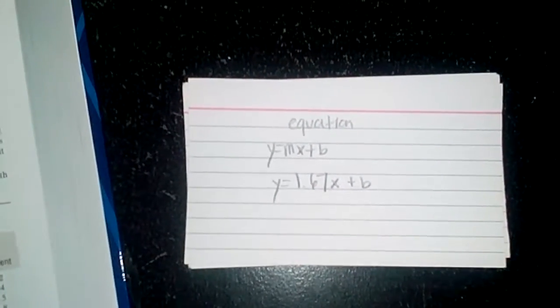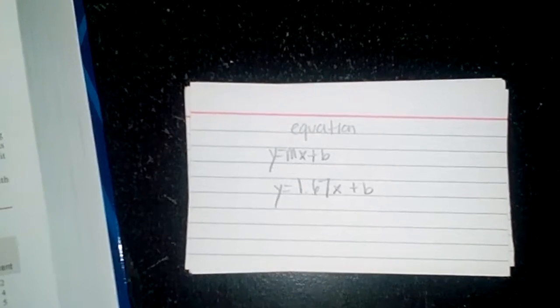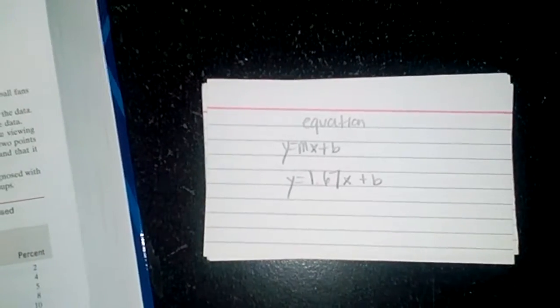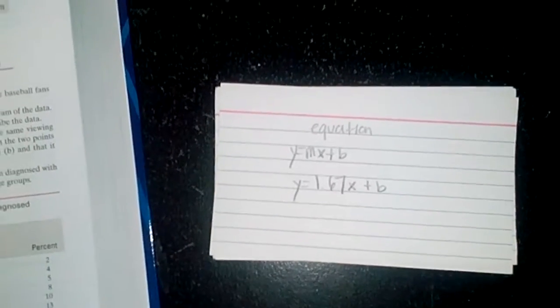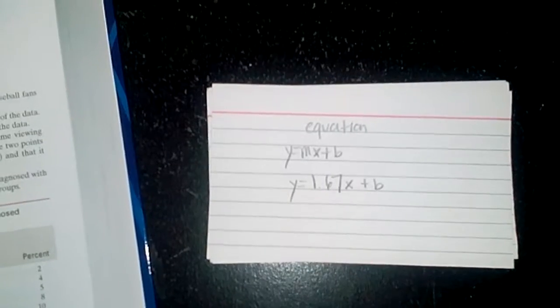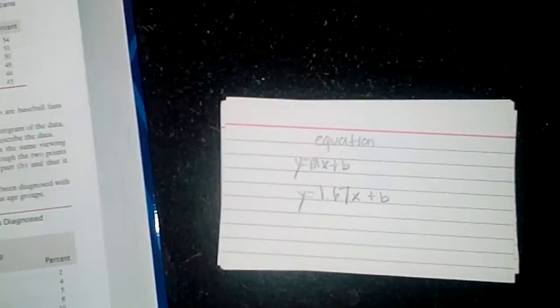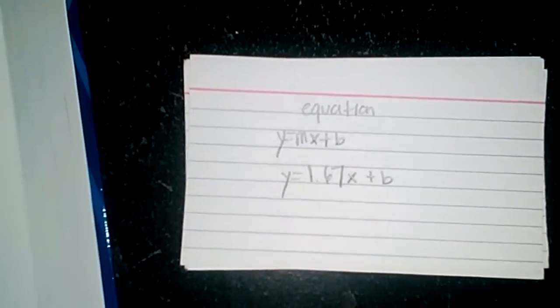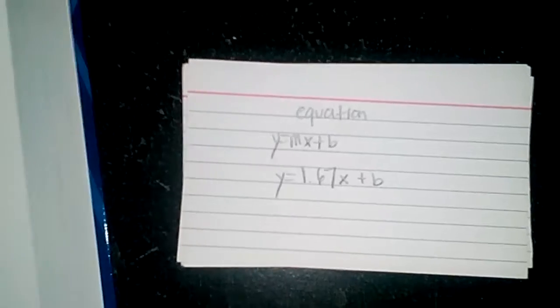Now, the equation that we have to use is y equals mx plus b. As I recalled, the number we got once we subtracted was 1.67, so the slope is 1.67, where m stands for slope. This is the way we arrange it: 1.67x plus b equals y.